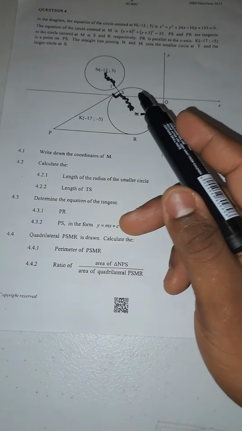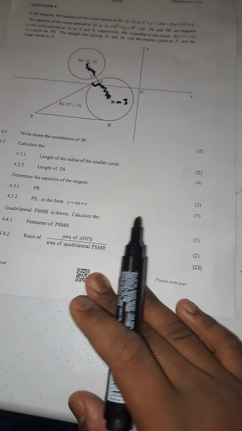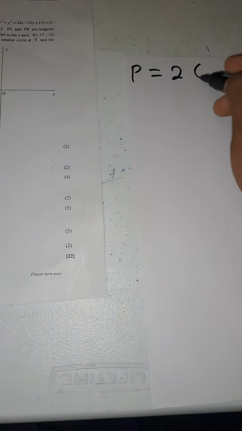So 4.4, quadrilateral PSMR is drawn. The perimeter of PSMR, grade 12. Guys, this is very easy. I'm not going to do it. The perimeter is all the sides throughout, so the perimeter is 2 times PS plus MR. Then you just say 2 times the length of PS plus the length of MR. Then you simplify.